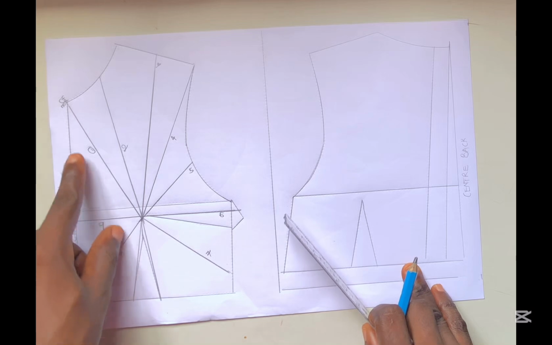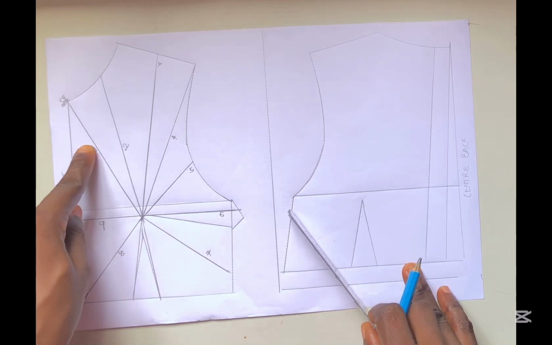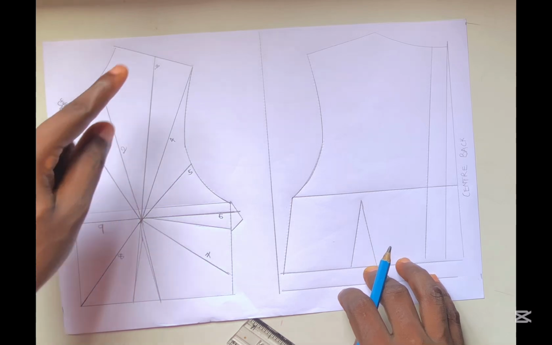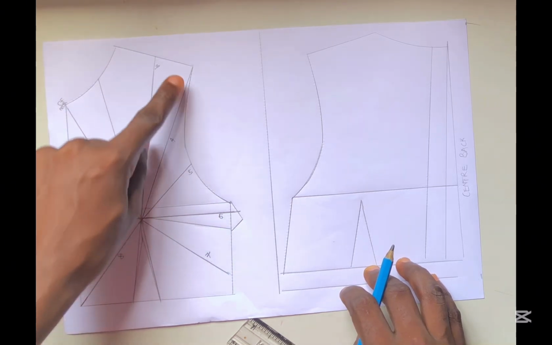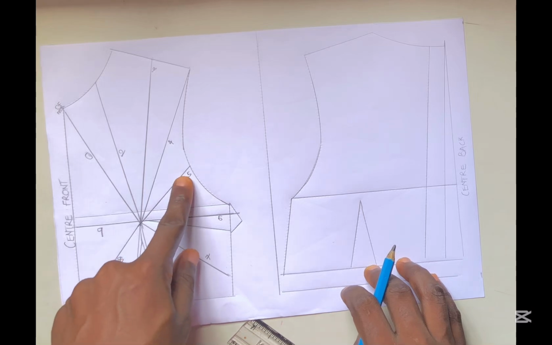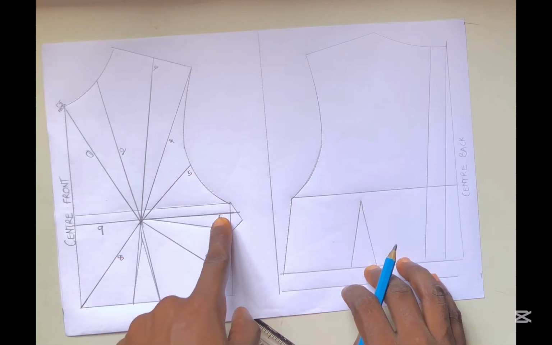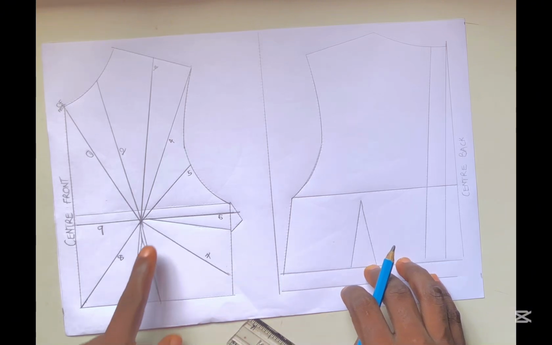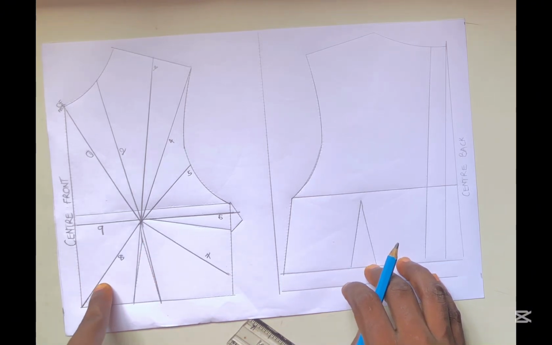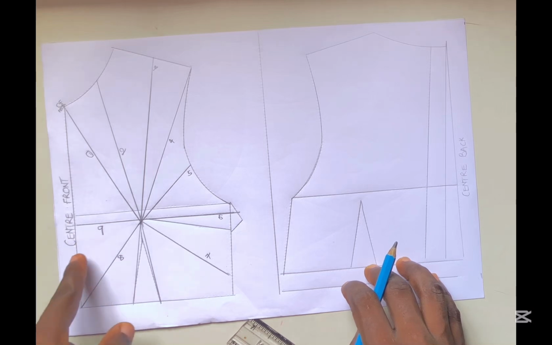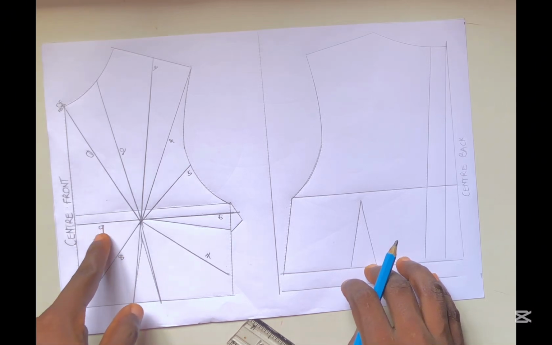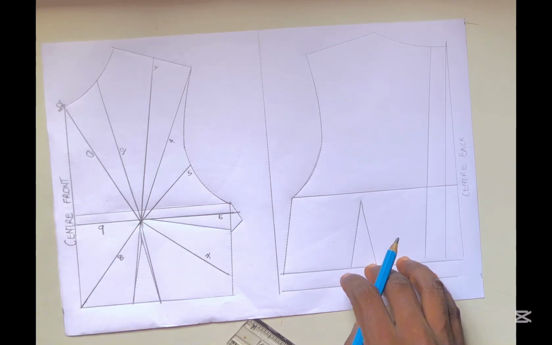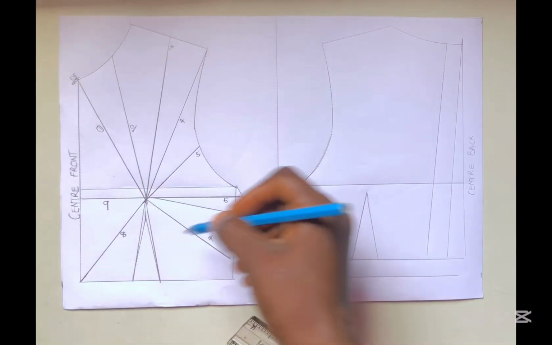So we have the first point, the center front neck point, the mid neck point, the mid shoulder, the shoulder tip, the armhole points, and then the side straight dart, the French dart, and then the center front dart. We also have the center front waist dart. We also have the center front bust level, which is this. So darts can be transferred to any of these points.